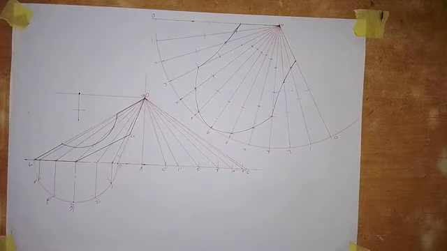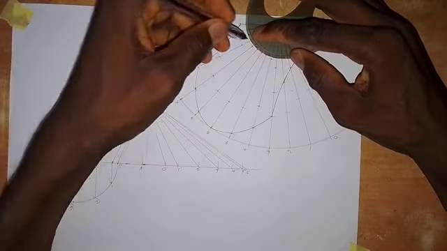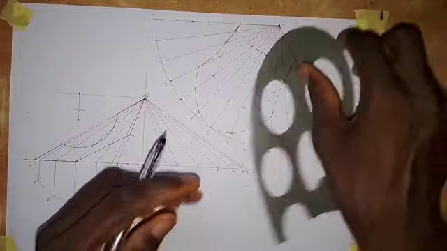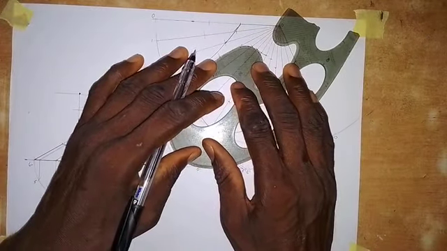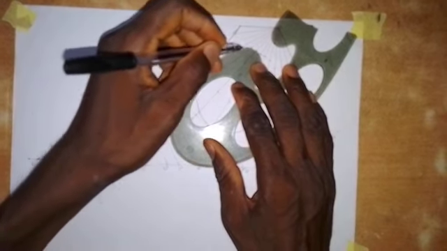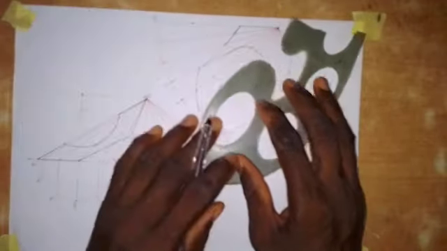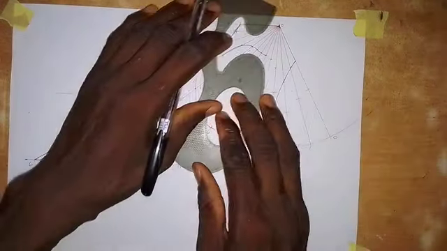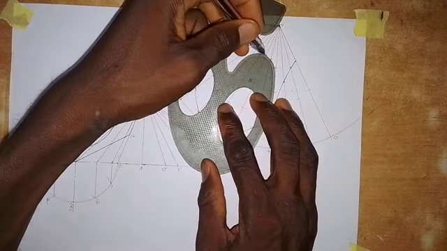Alright, as we have the points arranged like this, I'm going to connect this point together like this, and then this point, I can join together like this. Then if I turn it here like this, I can join this point together as I did for that one there.